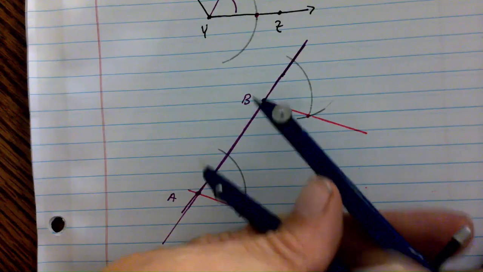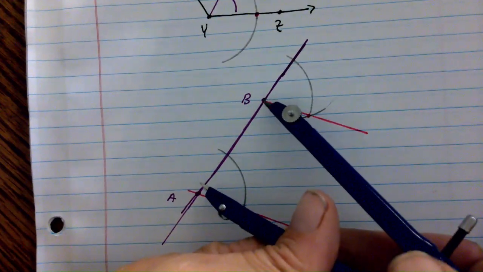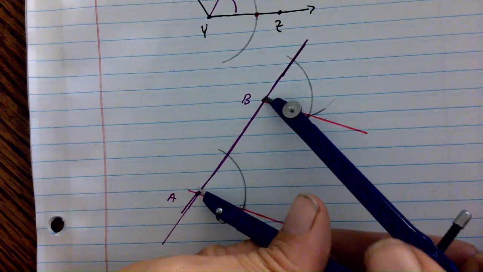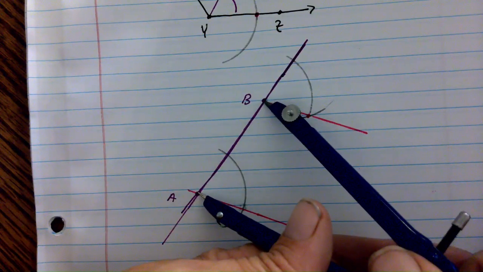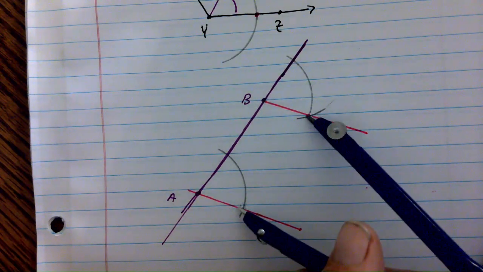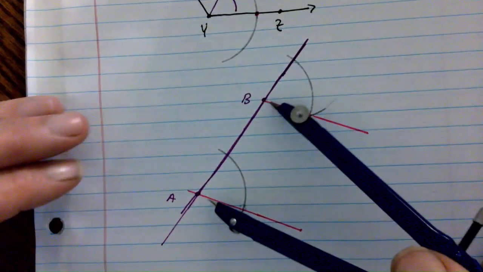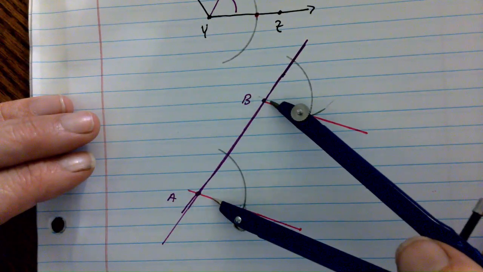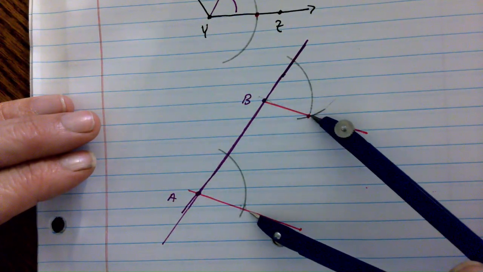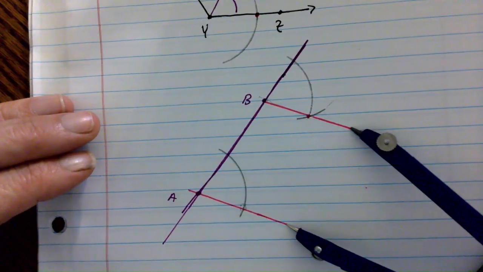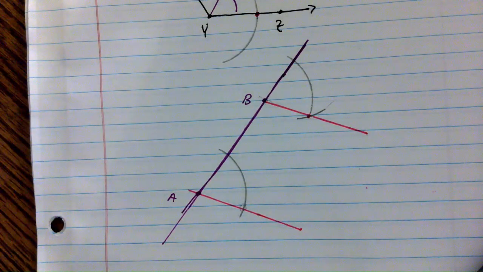There's this measurement, check, and this measurement, check. In fact, I should be able to follow along the whole way, assuming my hand's not too shaky. Absolutely. So constructing these things is a great way to visualize.